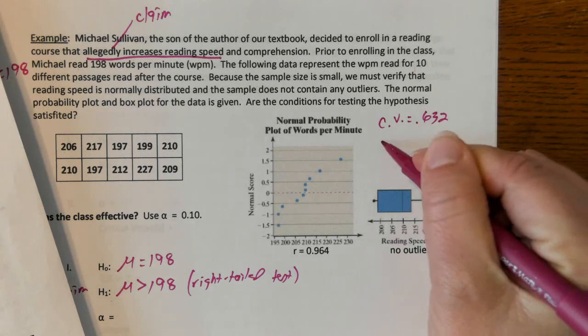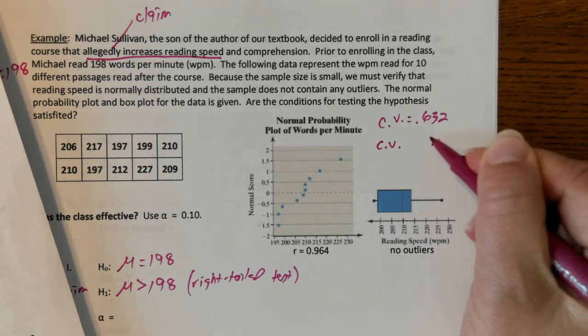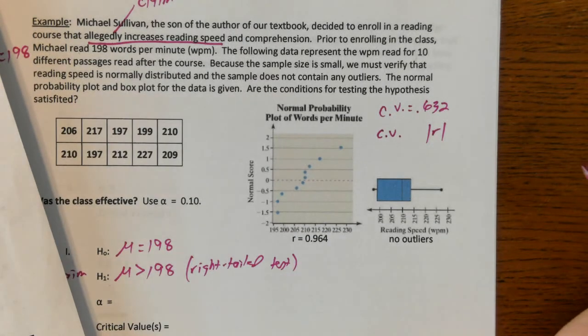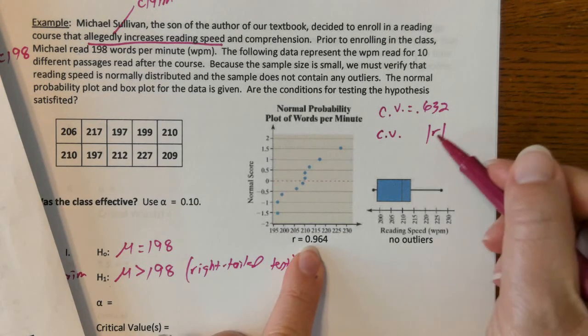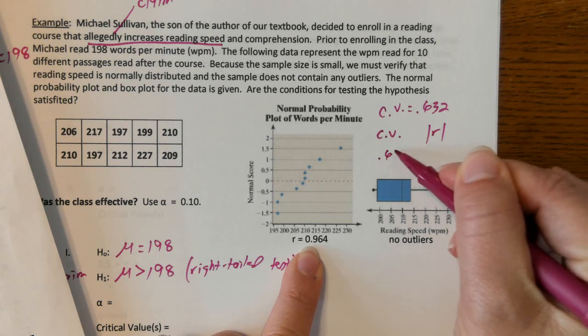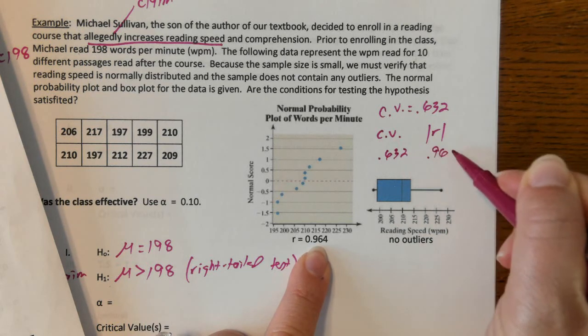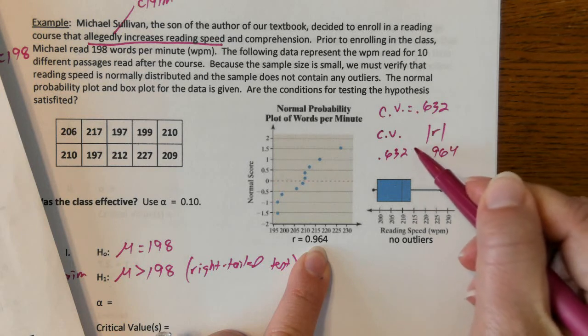And then we would compare the critical value to the absolute value of our r value. And our r is positive, so it would be positive either way. So how does 0.632 compare to the r value of 0.964? Oh, well, 0.632 is smaller.